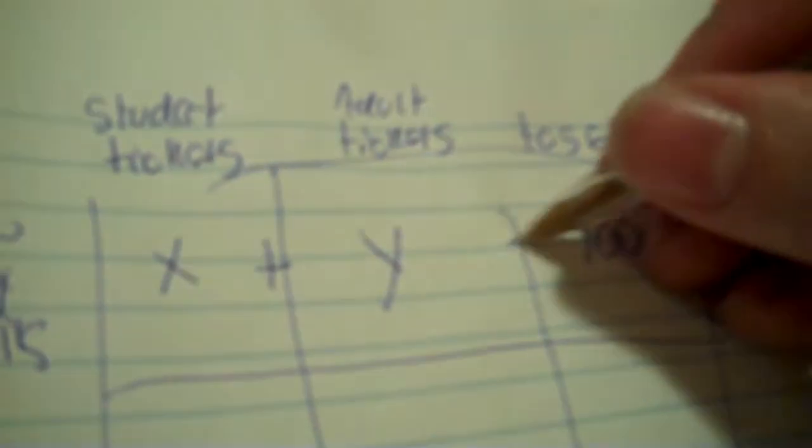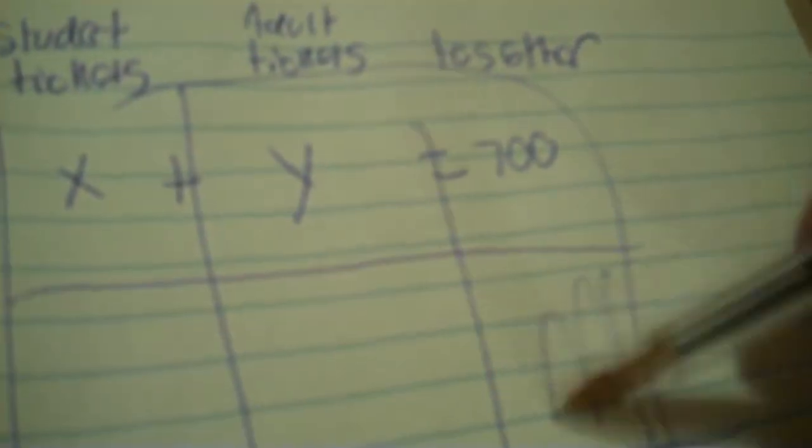Okay, that's an equation there. Now find the money amounts. So cost per unit for students. So students cost $3 each. The adults cost $5 each. So we take x times 3. That'd be 3x. Y times 5.